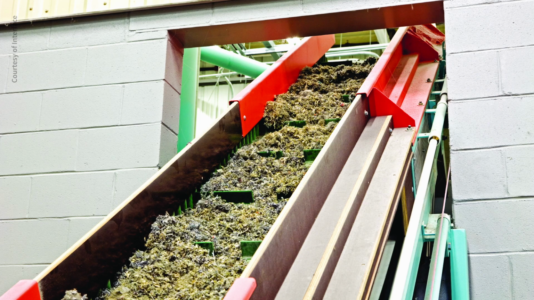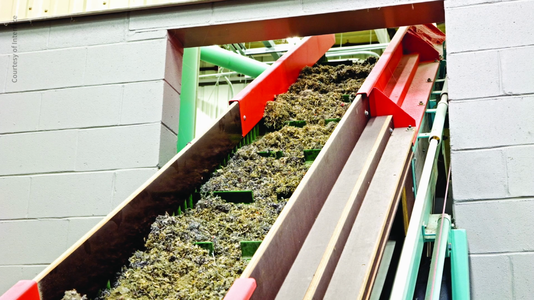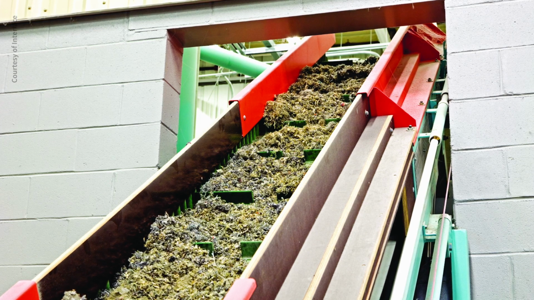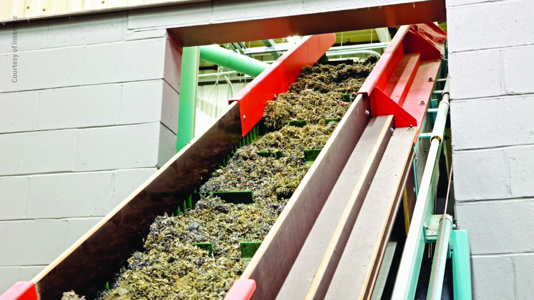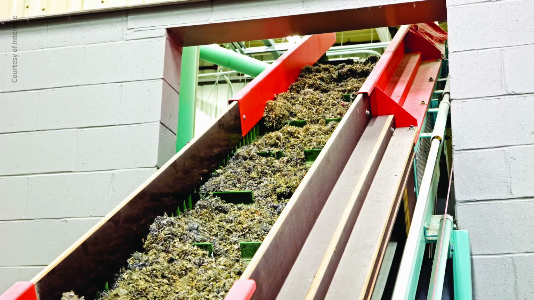Our post-consumer carpet that came back through this process in 2022 was 4.3 million pounds. And that's in 1 year. So that's 1 year's worth of carpet that we're keeping out of the landfill. Very, very important.